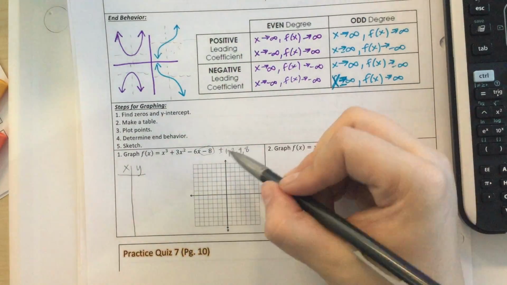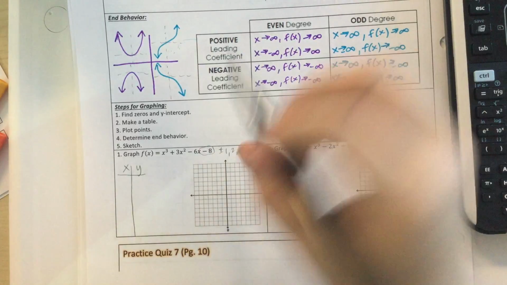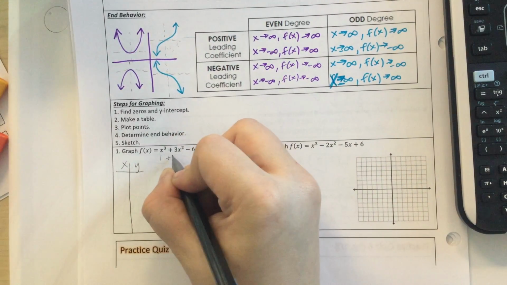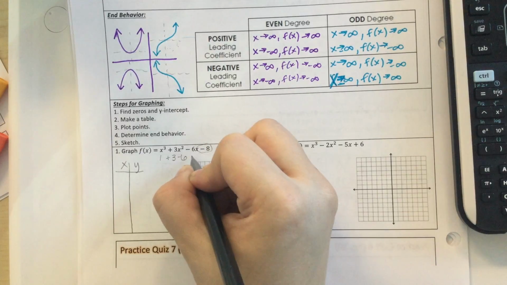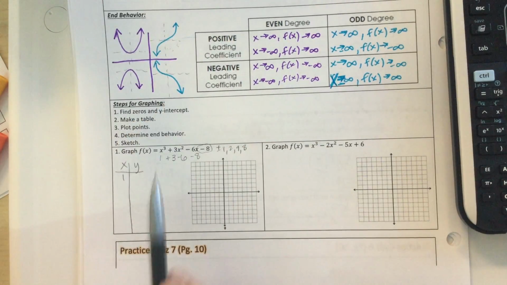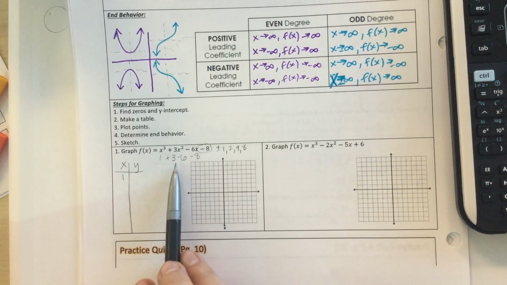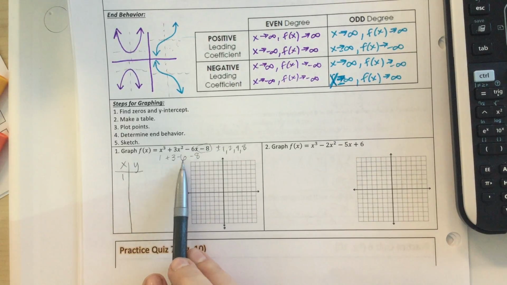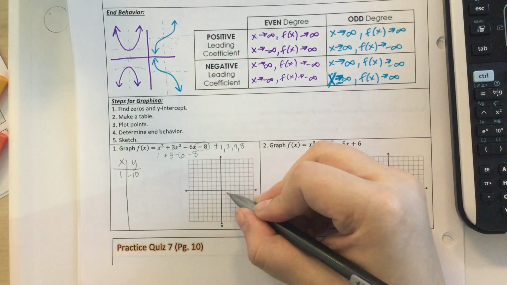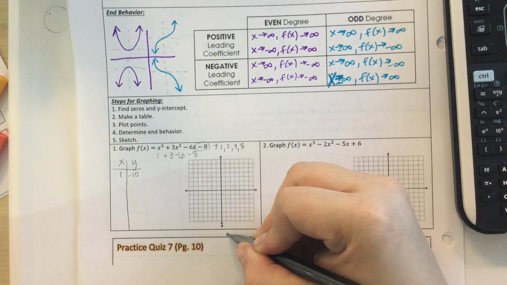So let's check some points. Let's plug in some numbers. Let's plug in 1. If I plug in 1, I get 1 plus 3 minus 6 minus 8. So if I plug in 1 for x, 1 plus 3 is 4. 4 minus 6 is -2. Minus 8 is -10. So 1, -10.